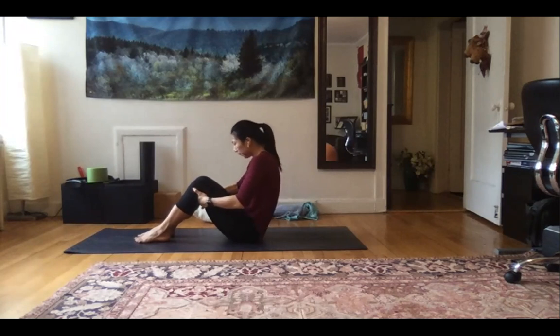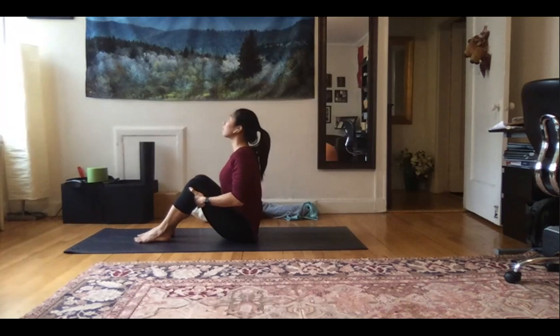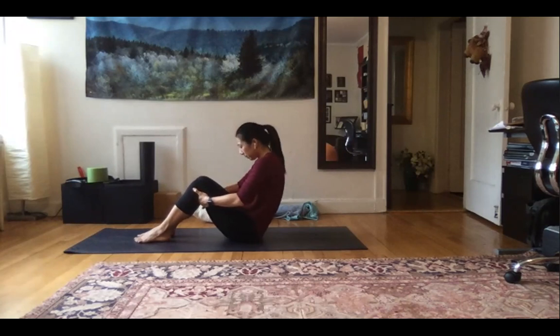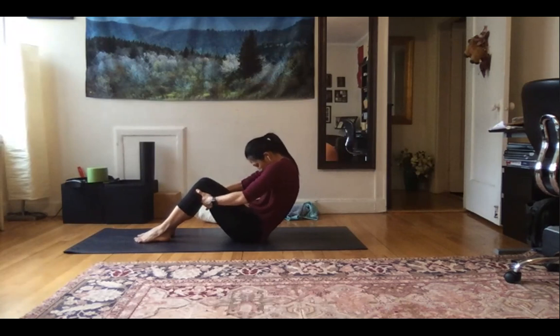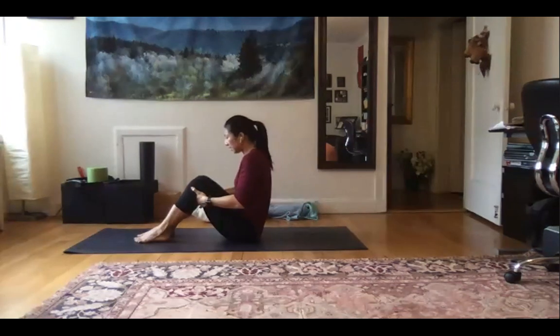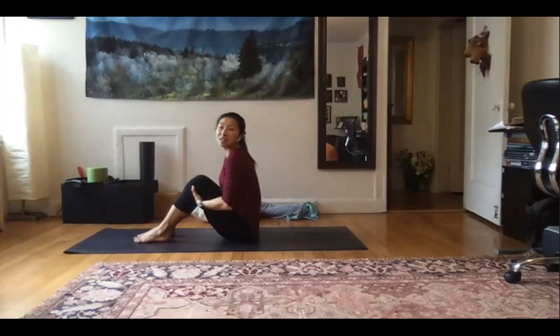Inhale, lift up. One more time like that. Exhale, round back. Inhale, open up the heart and chest. Now this time it's going to look a little bit different.